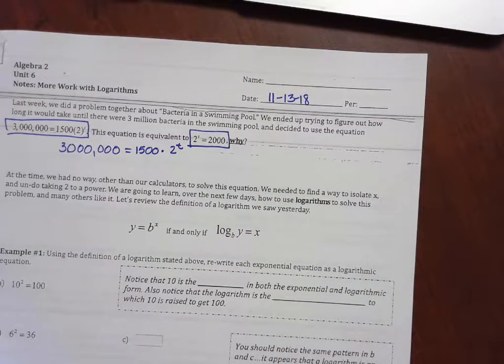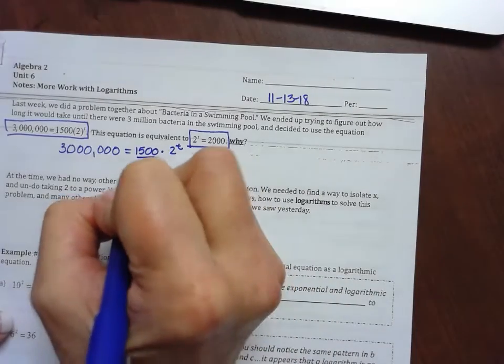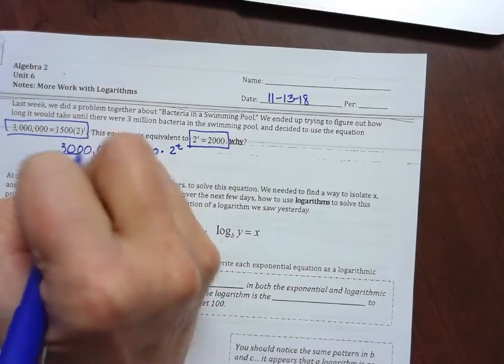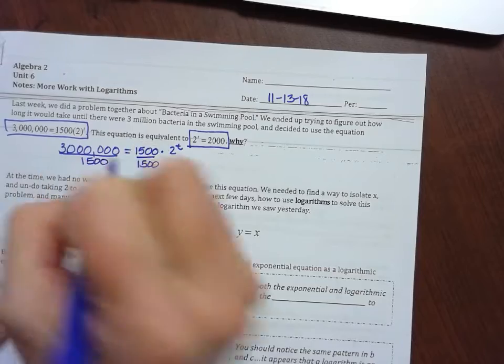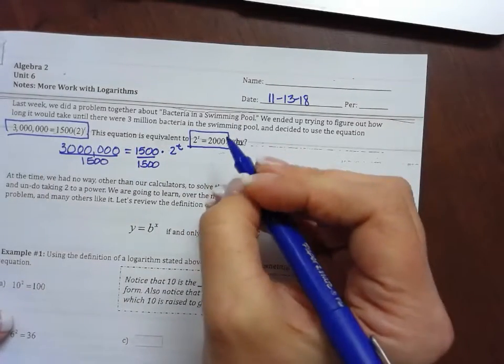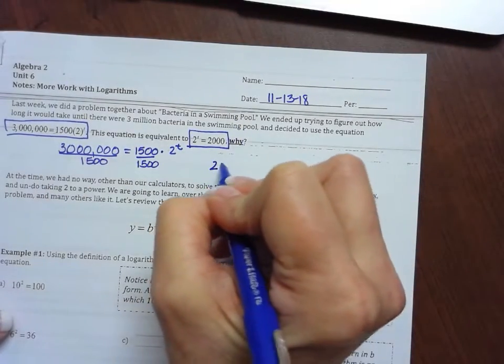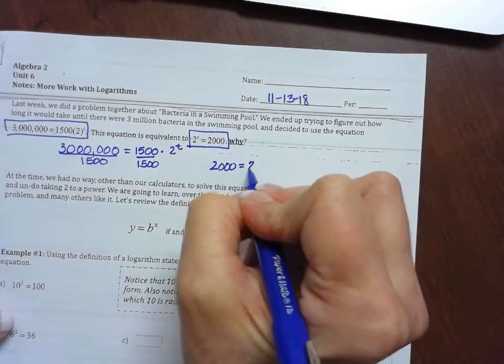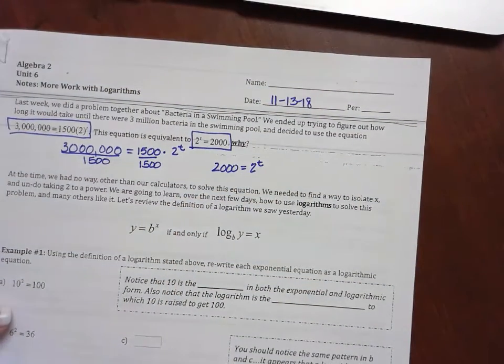If I want to undo that multiplication and I just divide each side by 1,500, I'm going to end up getting 2,000 is equal to 2 to the t. Okay? And that's kind of what we're doing when we're moving stuff back and forth between exponents and logs. We're just undoing different stuff.